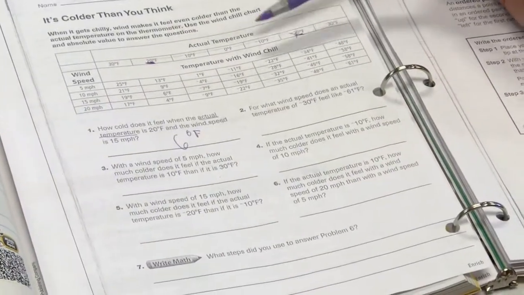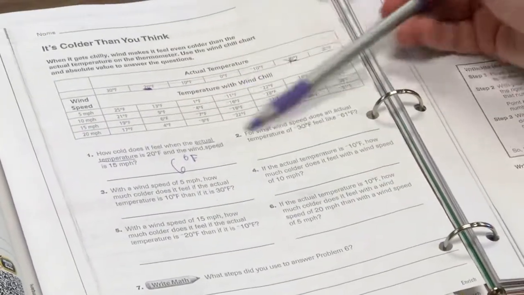Okay, you only have to do 1 through 6 on the back. Again, it's just asking you to read this chart.